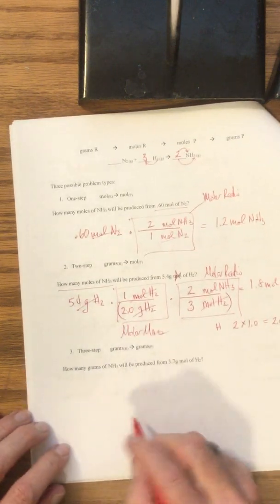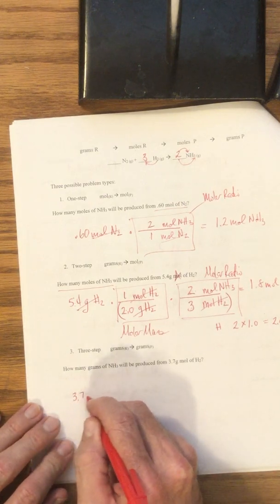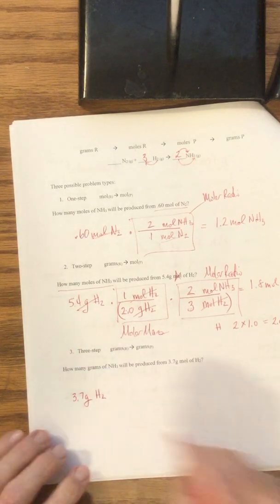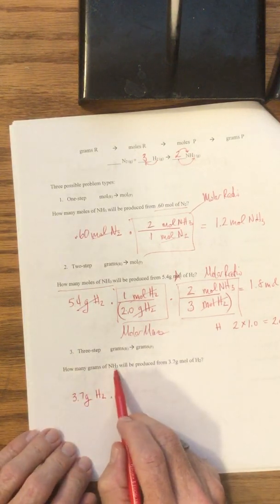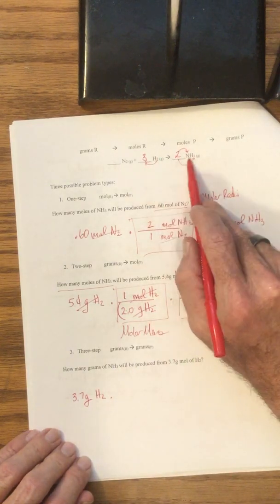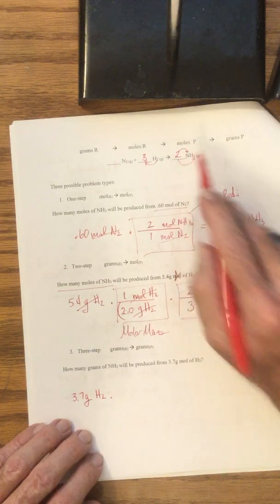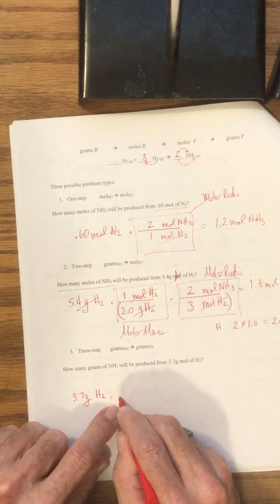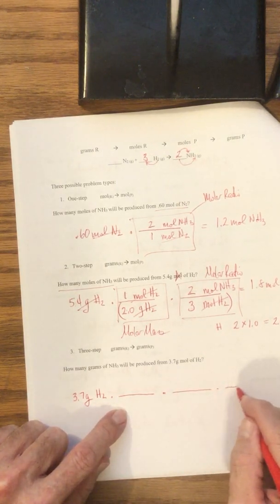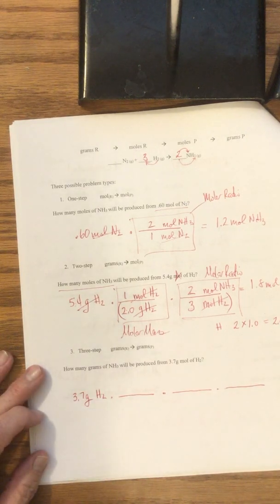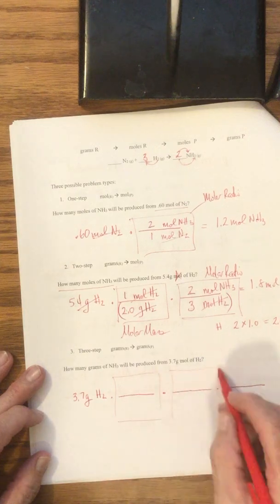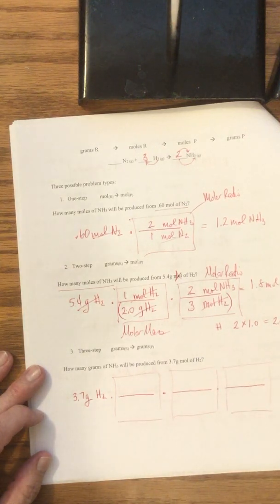So let's take a look at this problem. We have 3.7 grams of H2. The question is, how many grams of NH3 will be produced? So grams of H2 to grams of NH3. So this is going to be three steps: 1, 2, 3. I'm going to kind of box these in. We have 1, 2, 3.